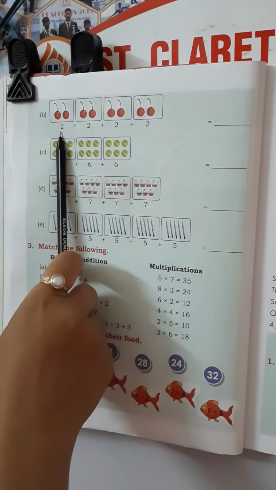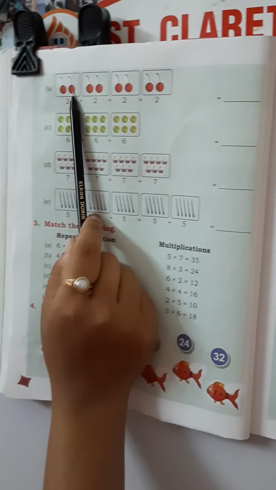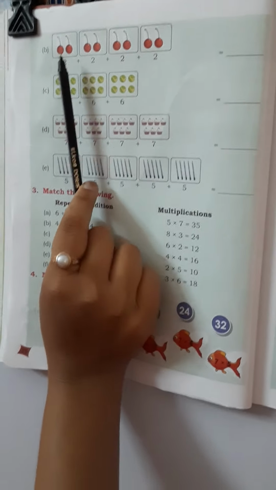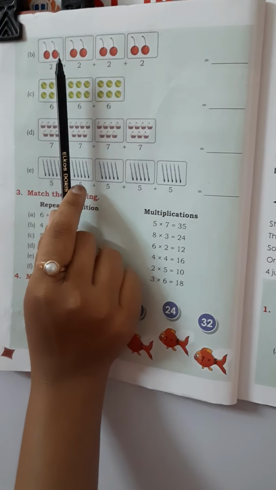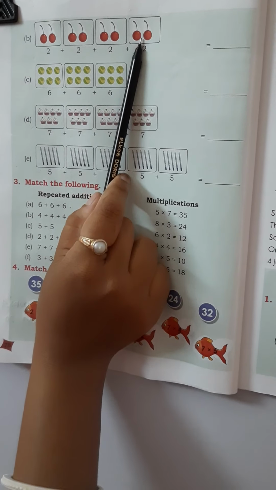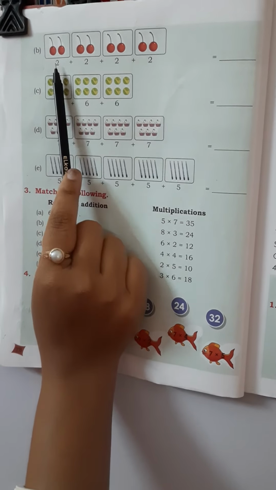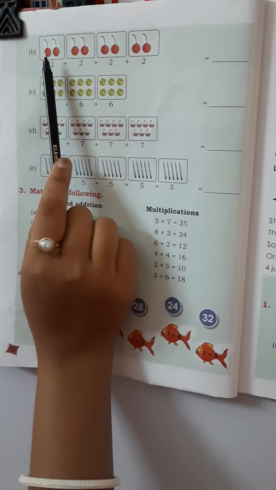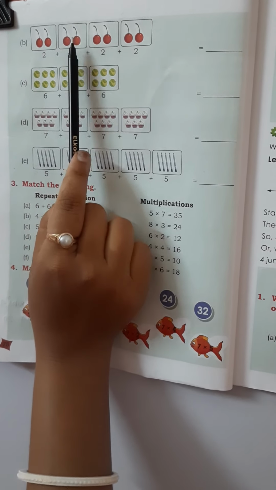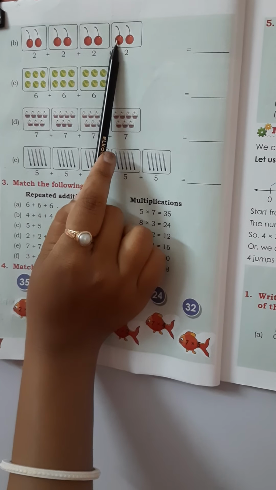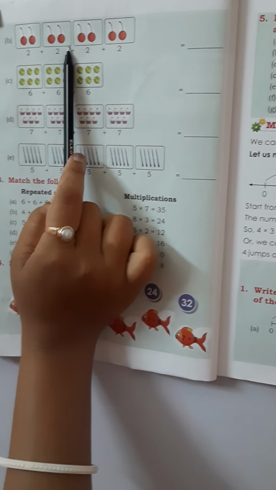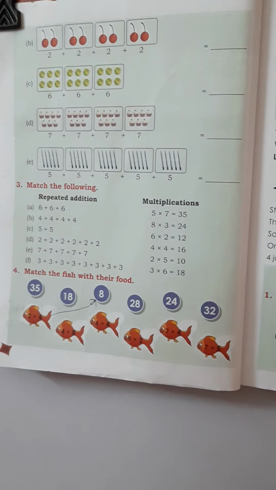In the next example, first we have to count how many groups of fruits there are. 1, 2, 3, 4 groups. Yes, 4 groups, and how many fruits are in each group? 1, 2, 1, 2, 1, 2, 1, 2. Yes, each group has 2 fruits.